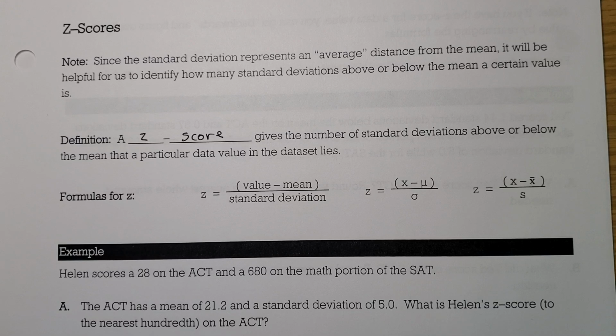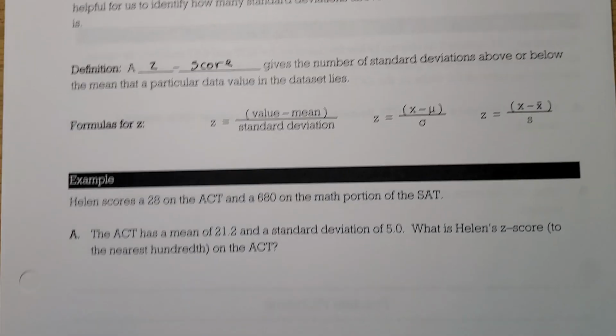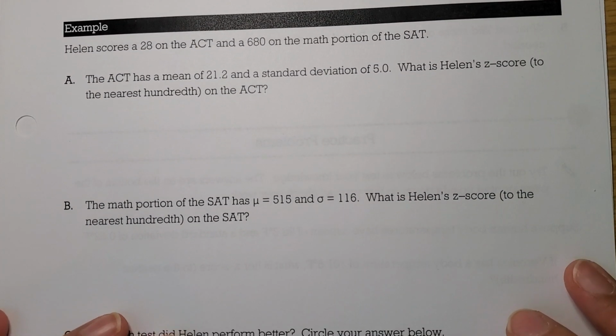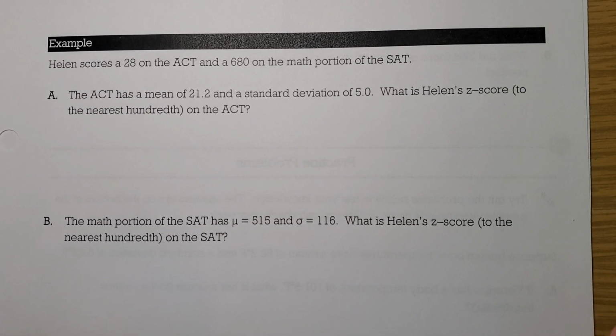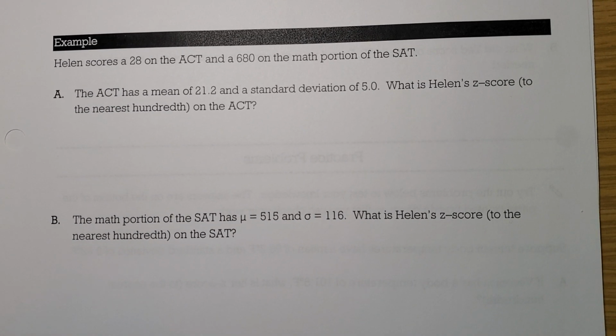So let's see how we can use z-scores to help us compare values that are on different scales. I suddenly have the hiccups, so I apologize in advance. In this example, Helen scores a 28 on the ACT and a 680 on the math portion of the SAT.